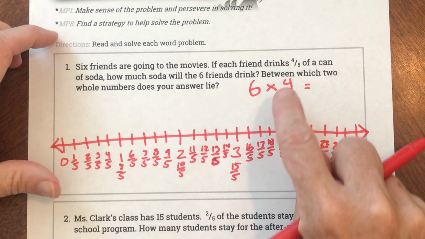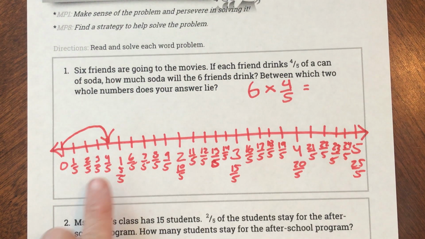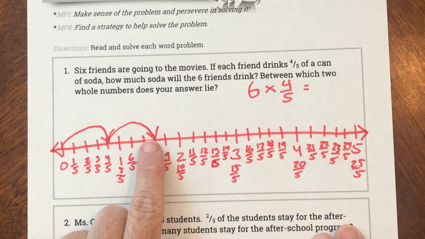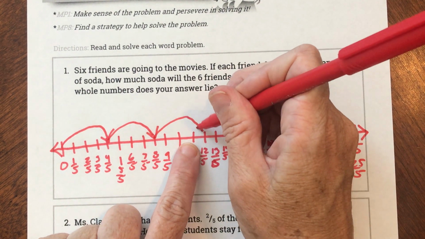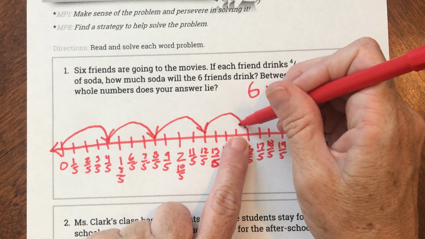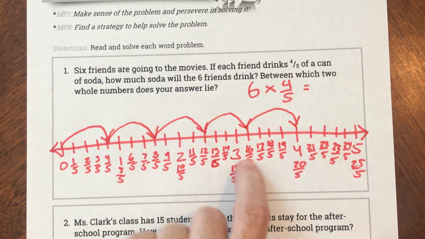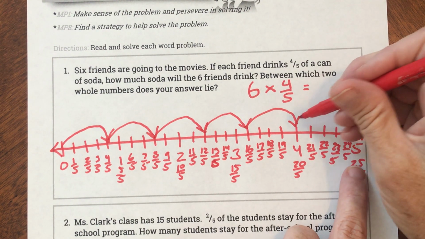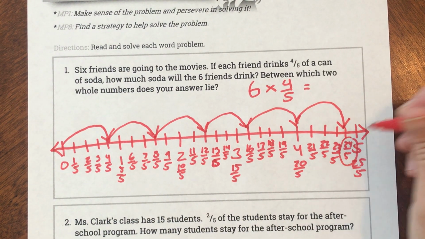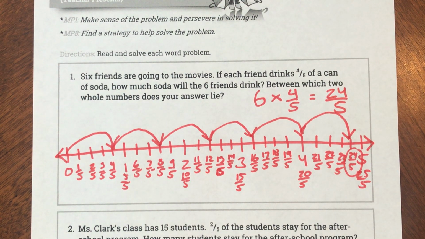Okay, so what they want me to do is 4/5 6 times. So I'm going to do 1 there, and then let's jump another 4. 1, 2, 3, 4. So that's 2 times. 1, 2, 3, 4. That's 3 times. 1, 2, 3, 4. That's 4 times. 1, 2, 3, 4. That's 5 times. 1, 2, 3, 4. And that is 6 times. So 6 times I jumped 4/5, and I ended up at 24/5. So that's my answer.